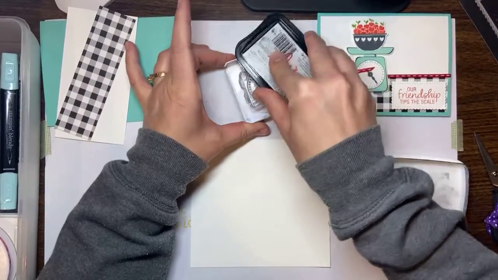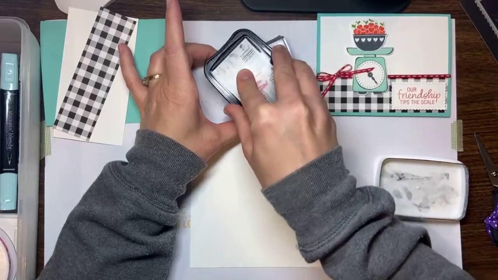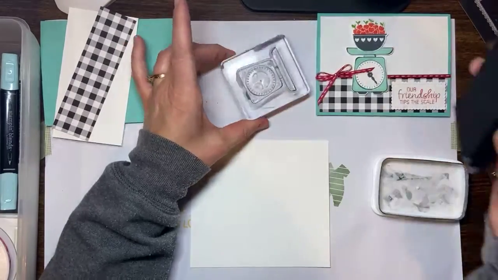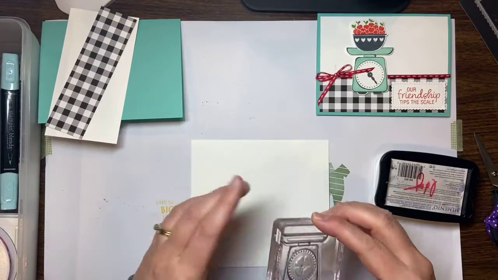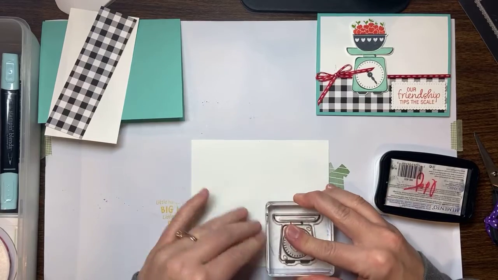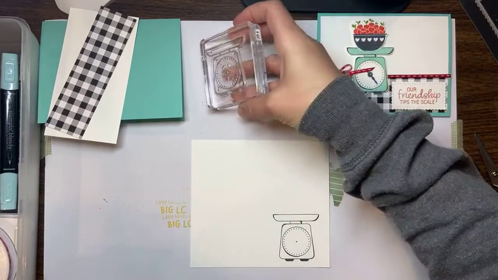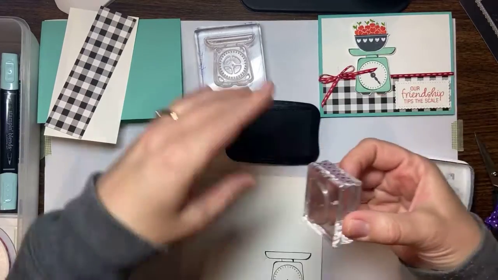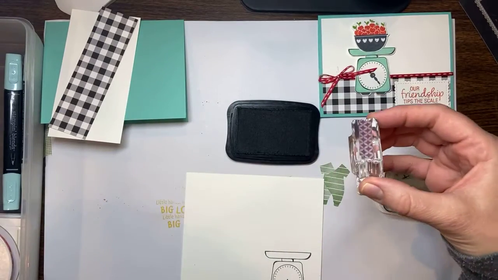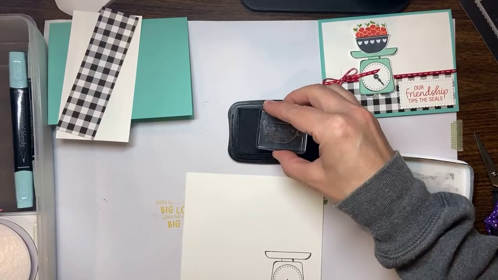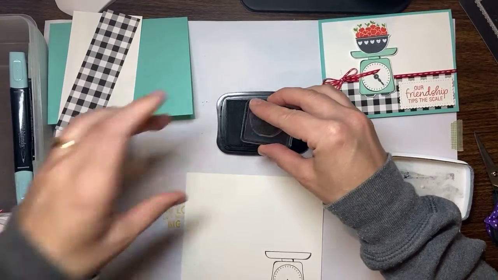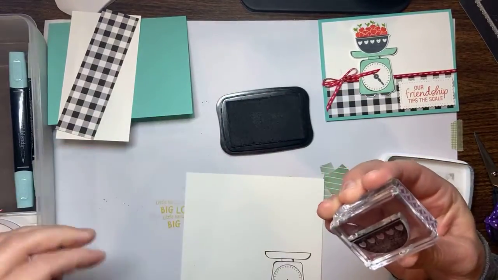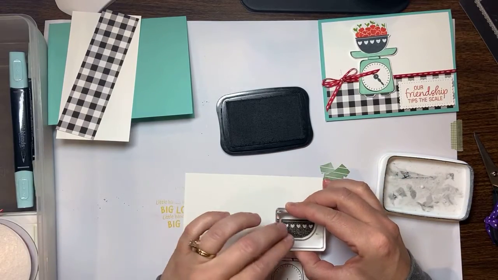Make sure you get a good coverage on there. So stamp that in this one corner. And then we also have the bowl that we need to stamp. And we'll stamp the bowl right there.